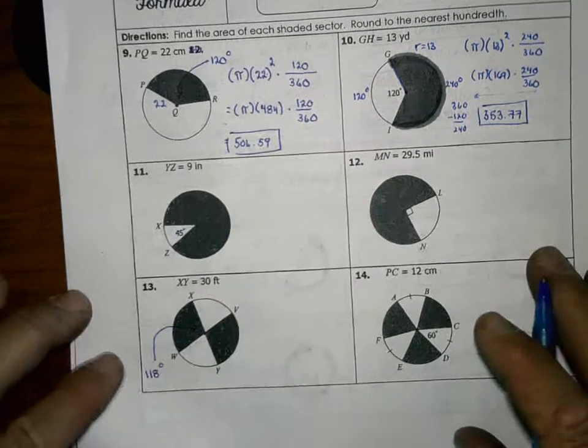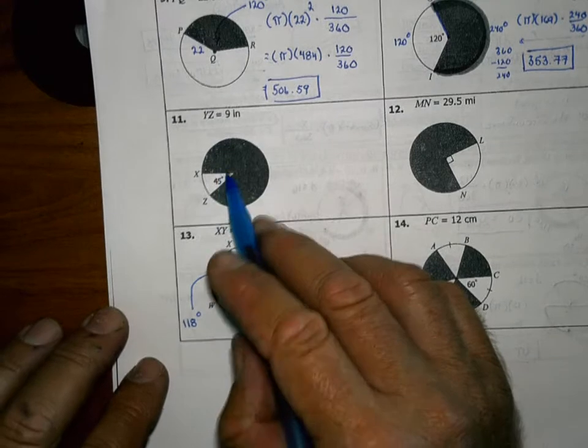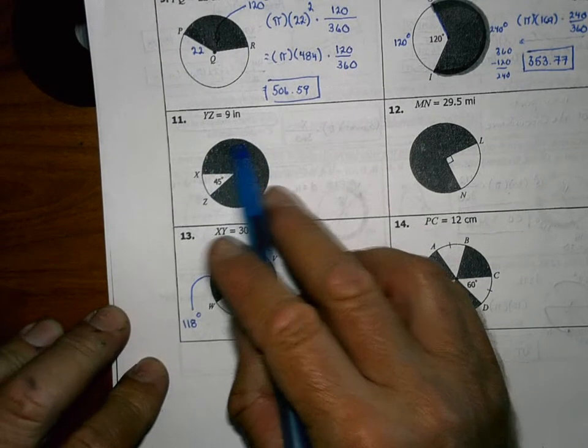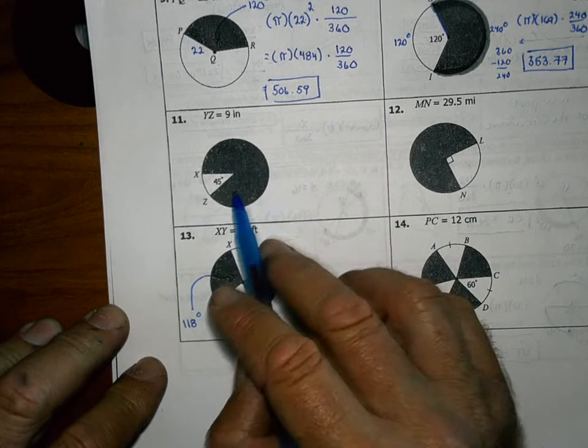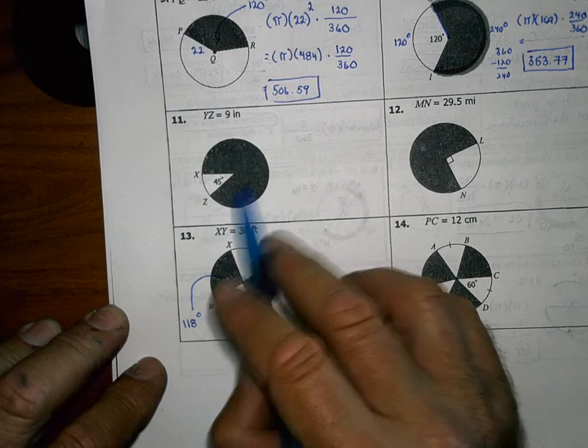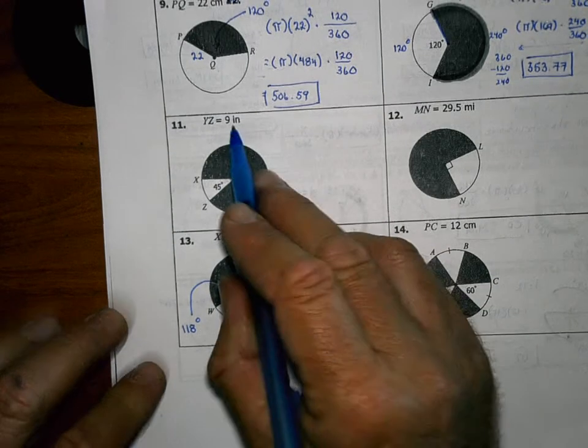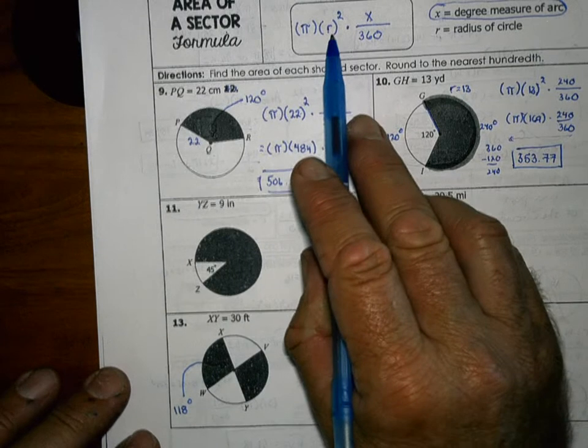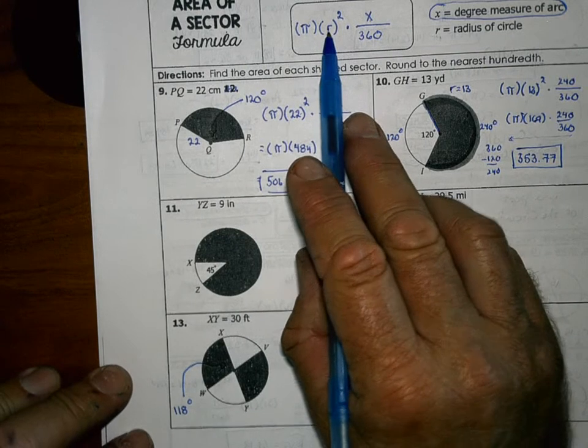Okay, moving on to number 11. All right, so we're finding the area of this section. So this is kind of like Pac-Man here. And that's a huge slice of pizza, if we think of it in a slice of pizza. Okay, so what are the things we need to know to find the area of the section? Well, we need to find the radius. Do we know the radius?